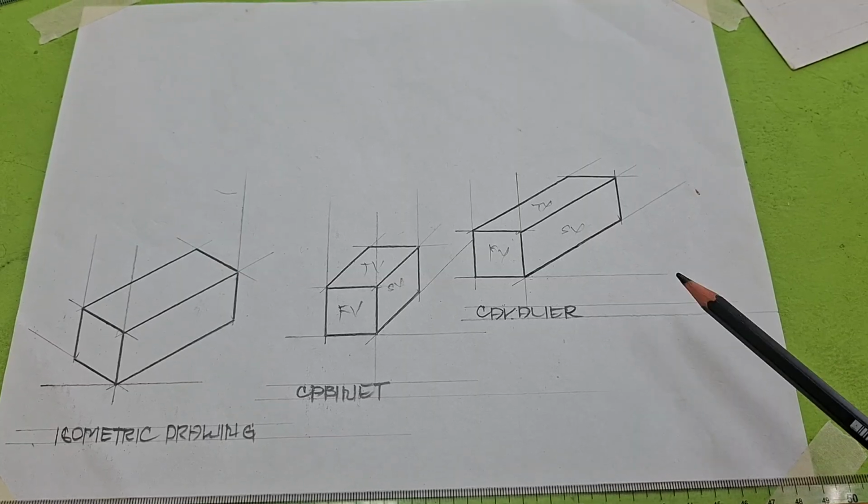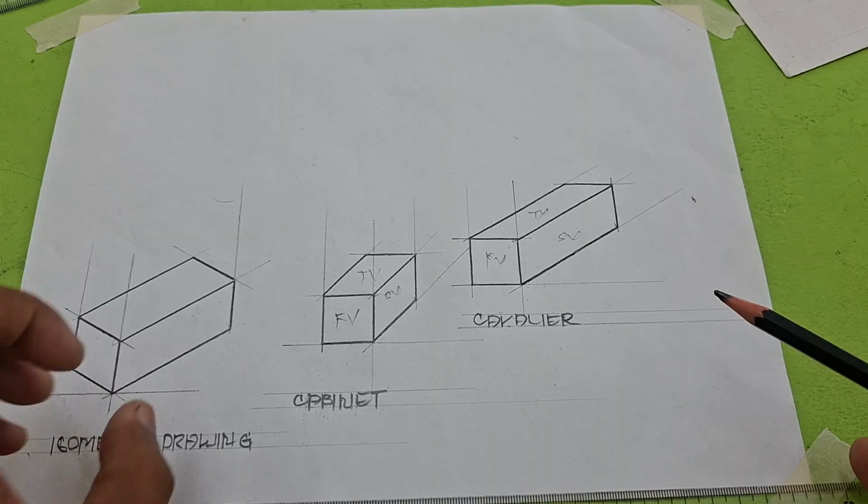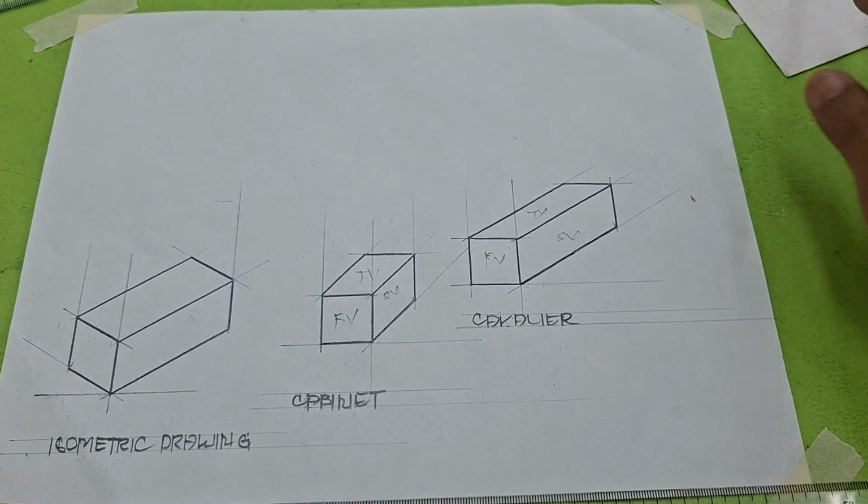So this is how to draw the different ways on how to represent a 3D view of an object.